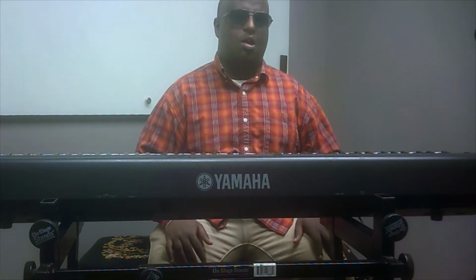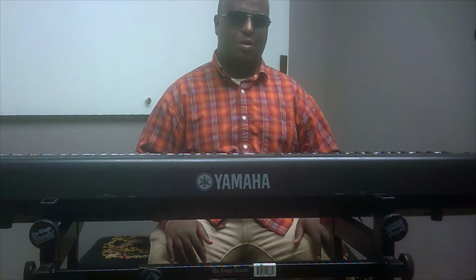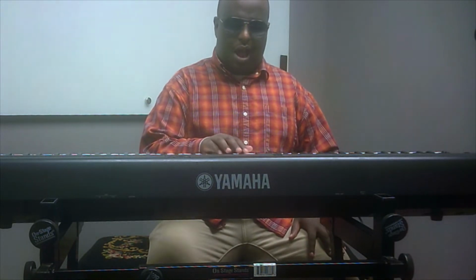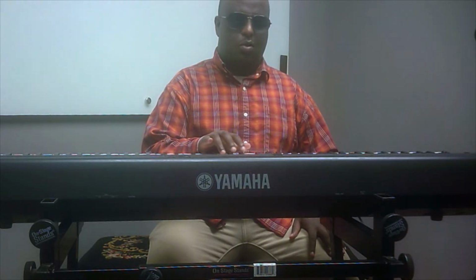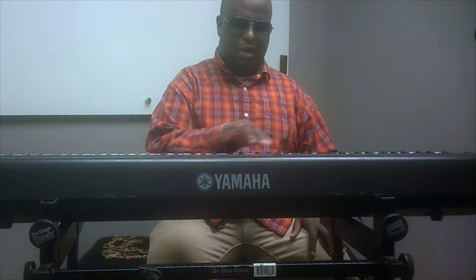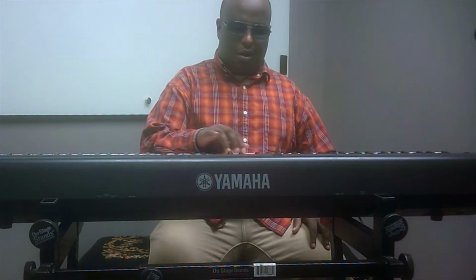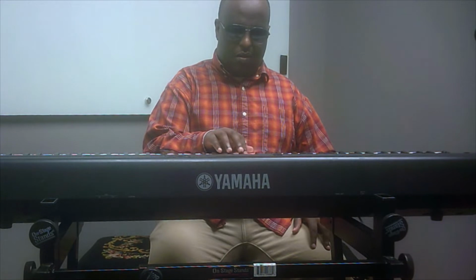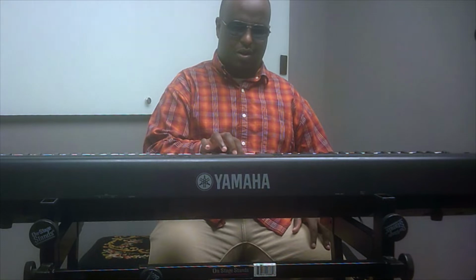Now, let's take a look at the notes that surround the group of 2 and the group of 3 black keys. We're going to look at the group of 2 and see the notes that surround it. And by the way, we are going to go from left to right. So, starting on our left, directly to the left of our group of 2, the white key here is our C note. Okay, it's right there.